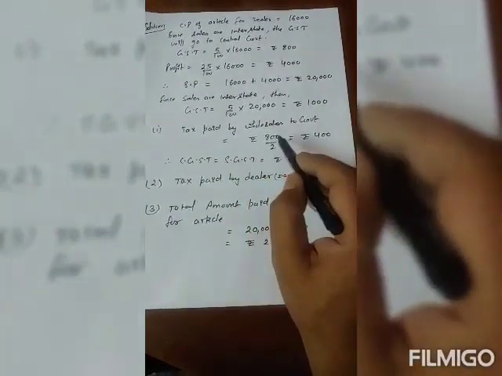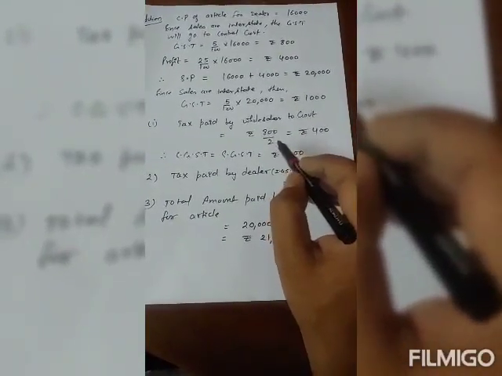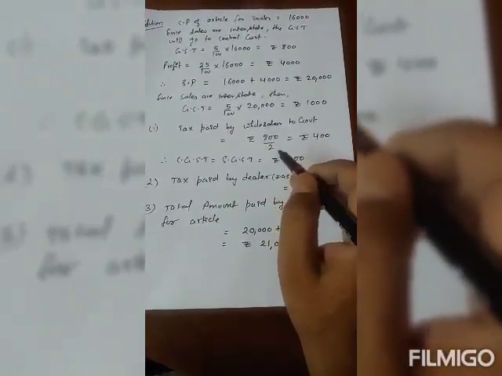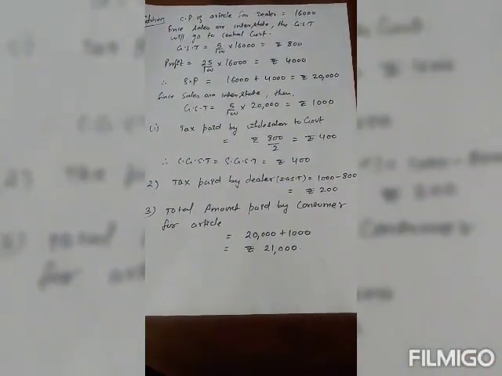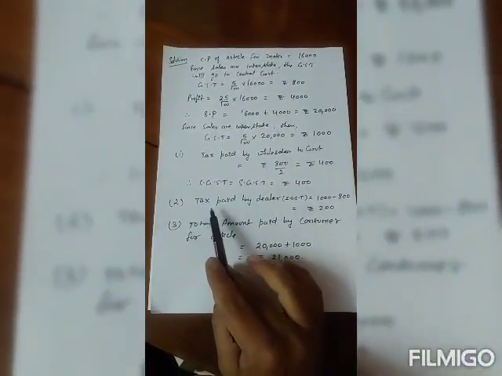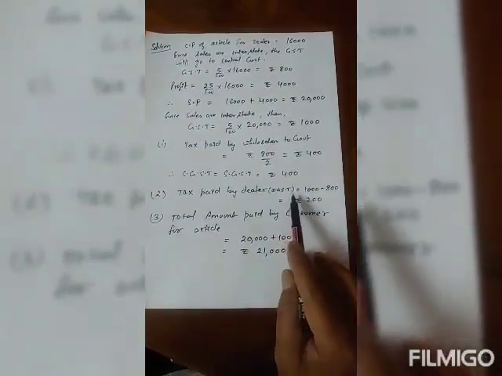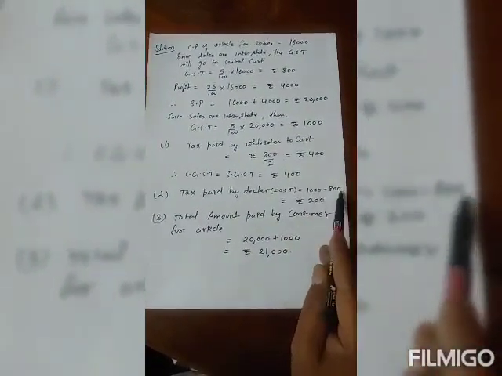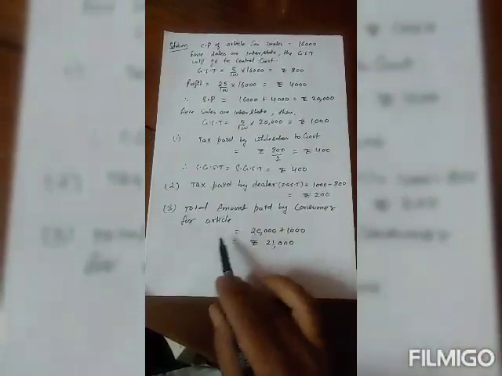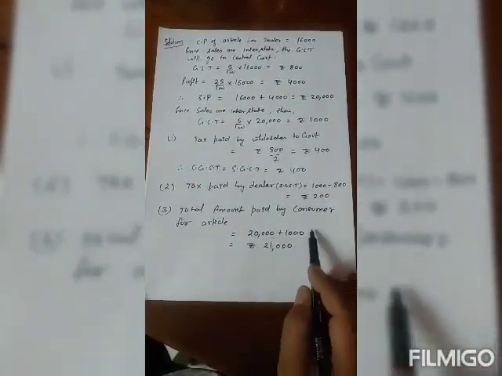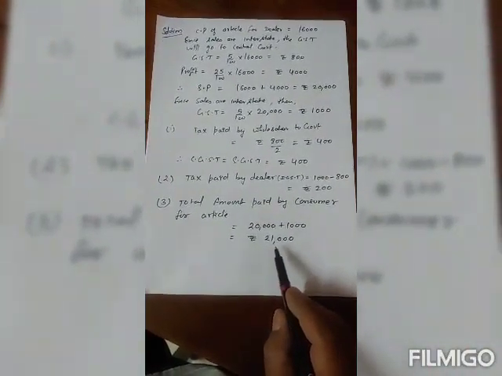The tax paid by wholesaler to government is the 800 divided by 2, because half of it will go to the central government and half of it will go to the state government. Now, the second part is the tax paid by dealer, that is IGST, which will come as 1,000 rupees minus 800. Therefore, it is coming as rupees 200. Now, total amount paid by consumer for article will be 20,000 plus this 1,000 rupees, that is the total GST. Therefore, the total price paid by the consumer will be rupees 21,000.